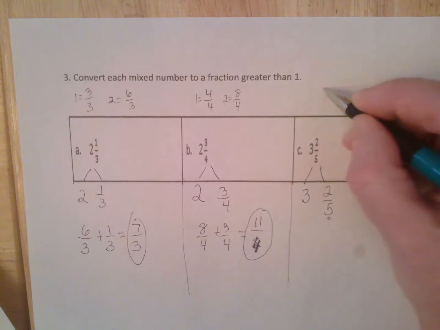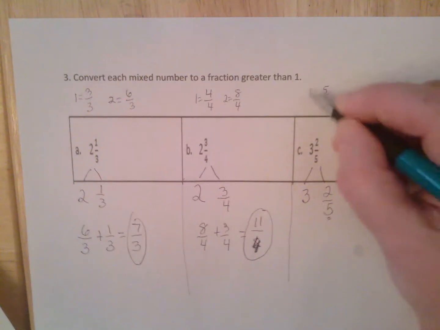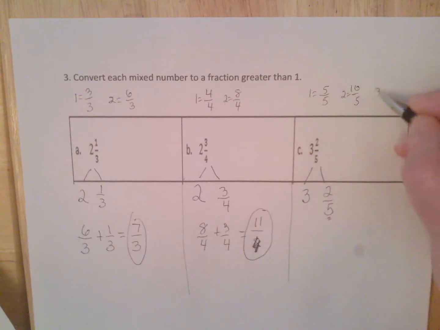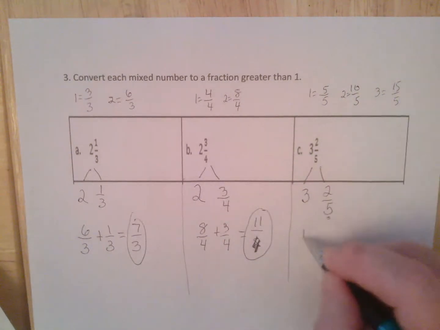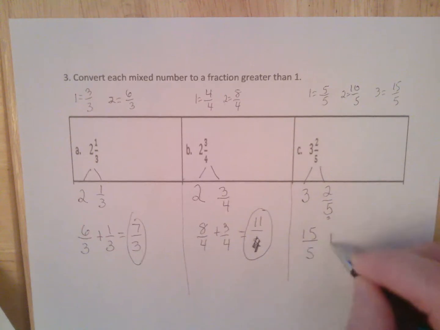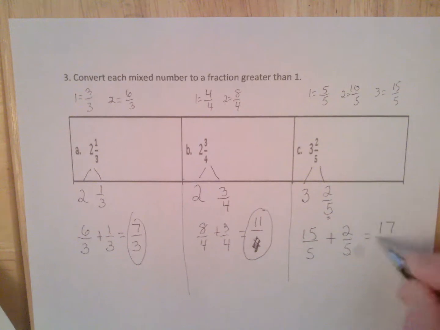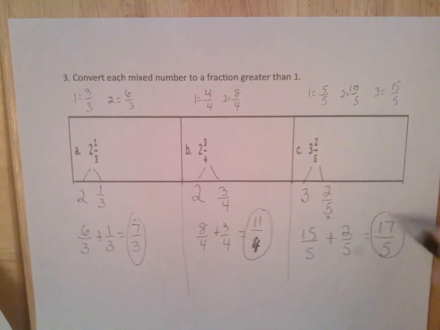Remember, 5/5 is 1 whole. 10/5 would be 2. So 3 would be 15/5. So 3 is equal to 15/5 plus 2/5. Now that my denominators are the same, I can add numerator plus numerator. 15 plus 2 is 17. And because the denominators are the same, I just bring it right over. So that becomes 17/5.